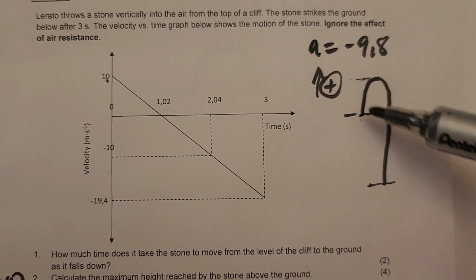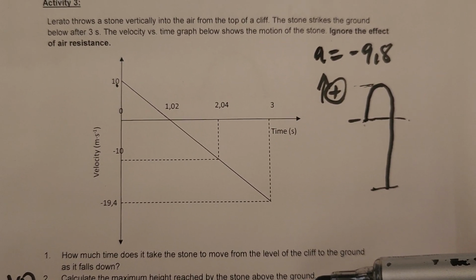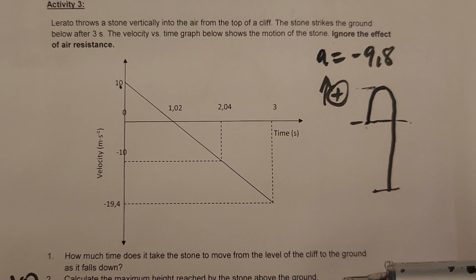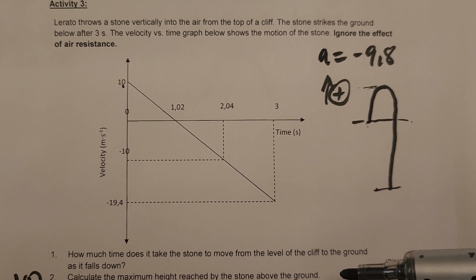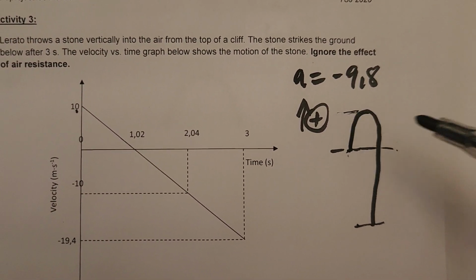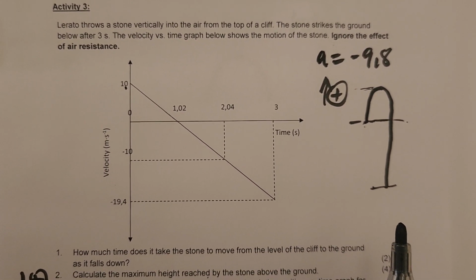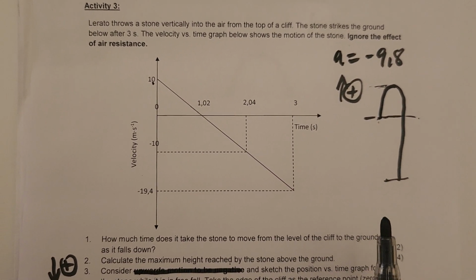So these are the 2 values that you need to calculate in order to calculate the maximum height reached by this one, because they say above the ground, they don't say above the cliff. If it was above the cliff, we'd be only calculating from here to here. So now let's try and make sense of this one and find the 2 heights.